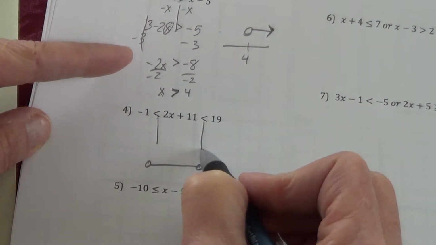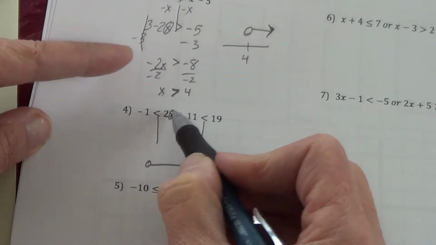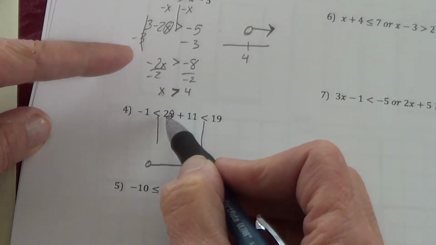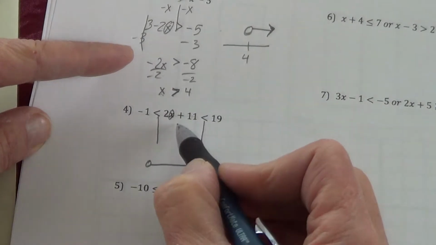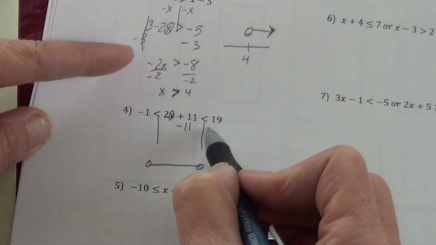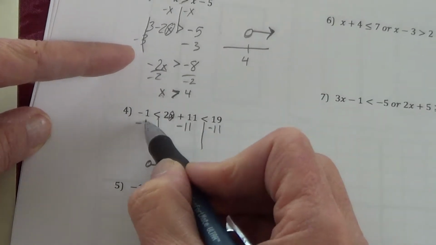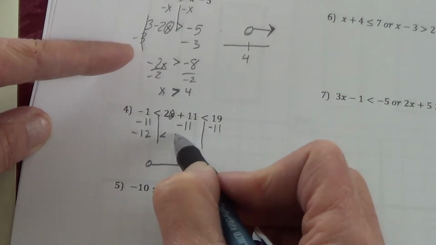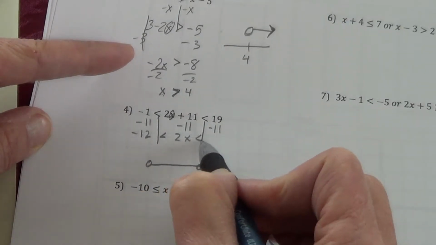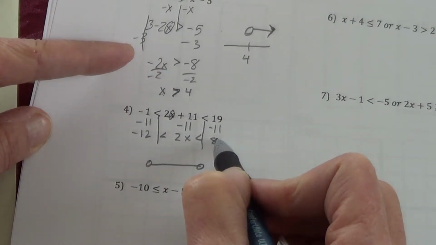This is like a complicated teeter-totter. There's our creepy dude. We need to get him alone. First thing we look at is what's being added or subtracted. There's a plus 11, so we subtract 11, but this time subtract it from all areas. So it's negative 12. It's less than 2x, less than 8.